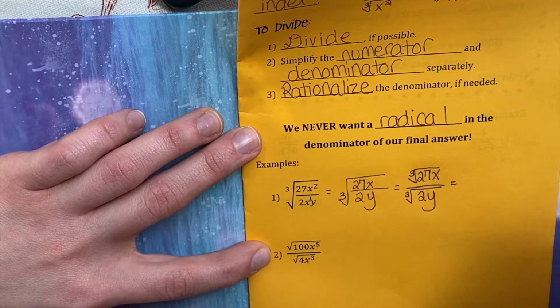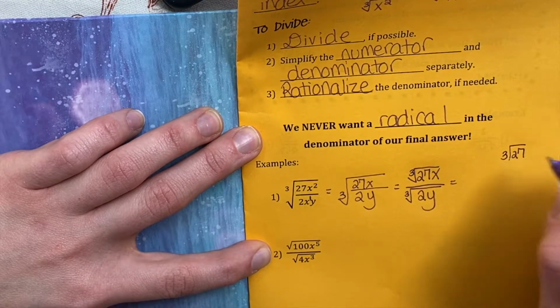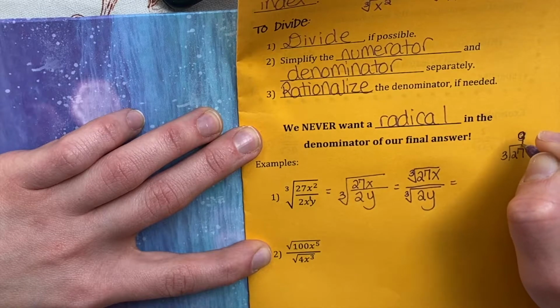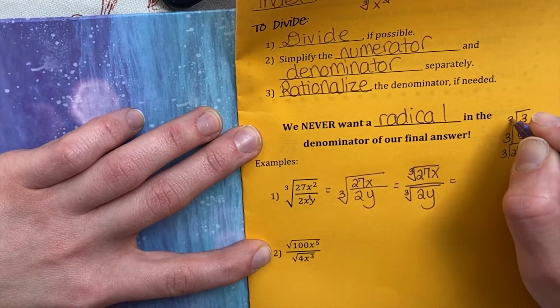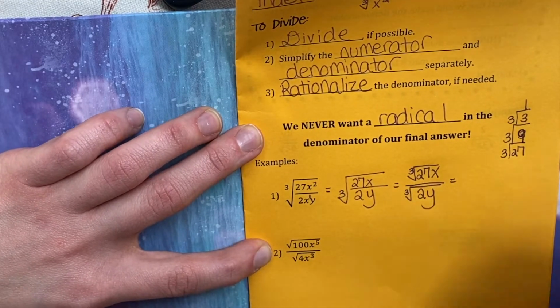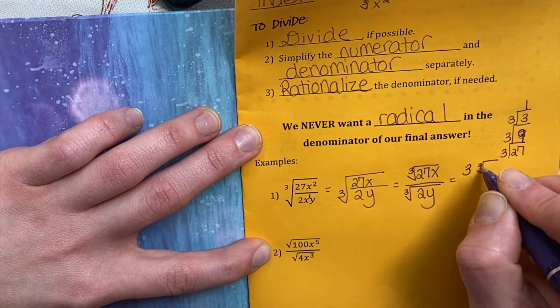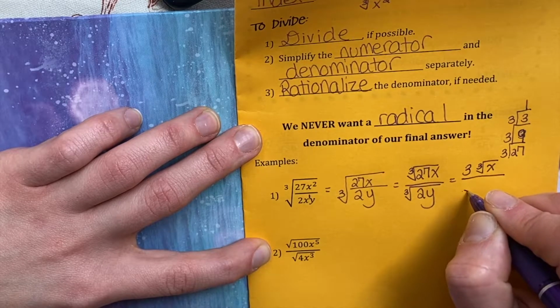So 27, if you break that down, either using the birthday cake, oopsie, that should be a 9. If you break down 27 using either the birthday cake, or if you already know the cubed root of 27 is 3. So that comes out, and then we're left with the cubed root of x underneath.